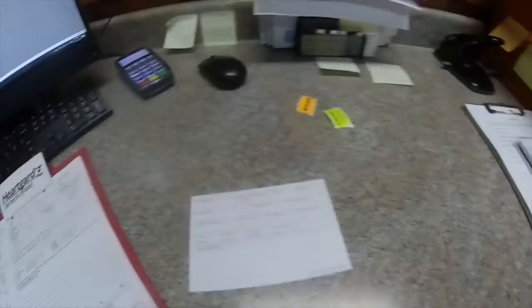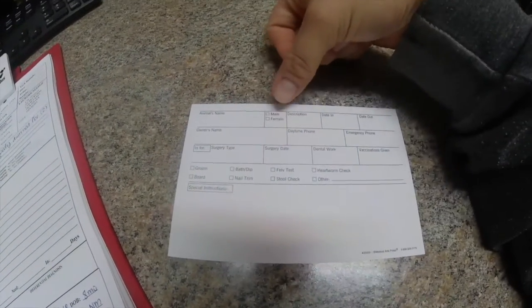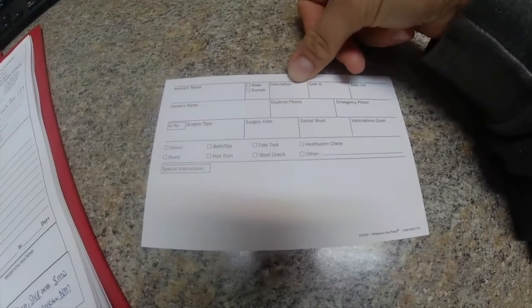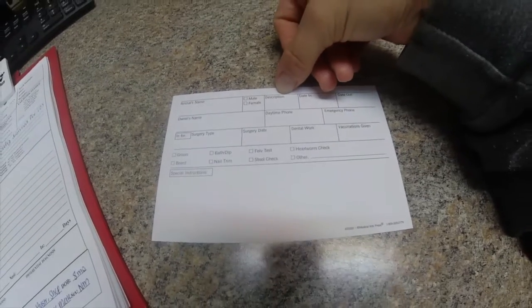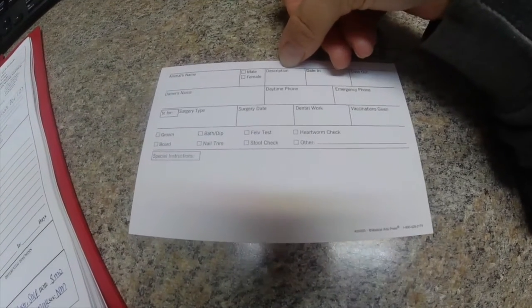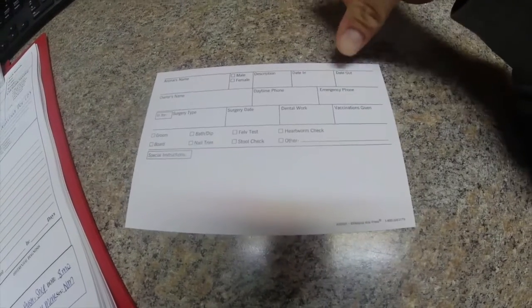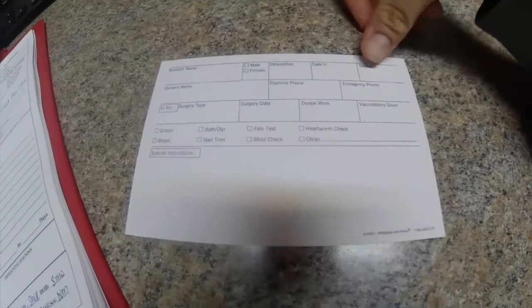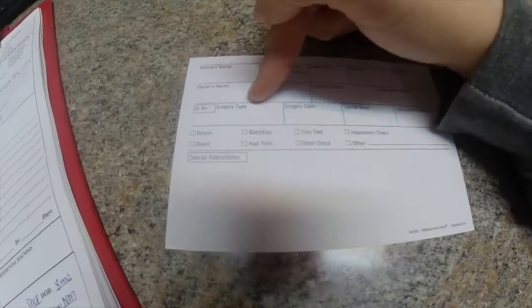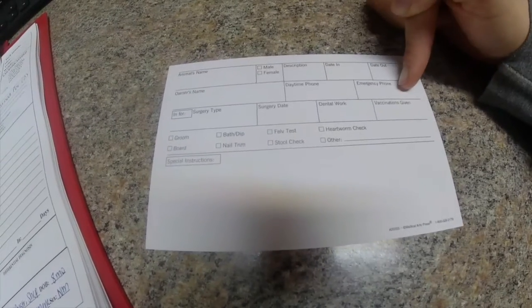I'll show you a cage card now. Our cage cards have the animal's name, whether they're a male or a female, and the description of them. We need to know what breed of animal it is, whether it's a domestic medium hair or an Australian Shepherd, whatever it is. We need to know when they came in and when they plan on leaving. If you're not sure on the leaving date, you can put a question mark, no big deal. The owner's name, their daytime phone, like their cell phone, and then their emergency phone.